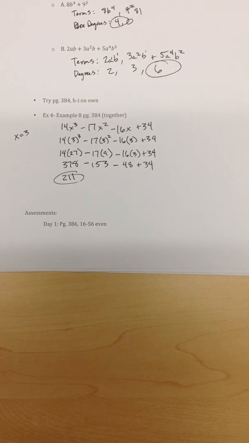So your book page is 386, 16 to 56 even.